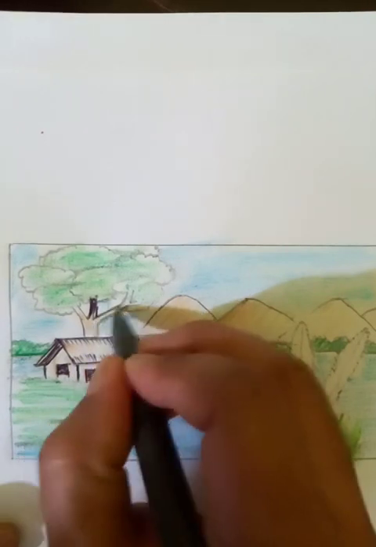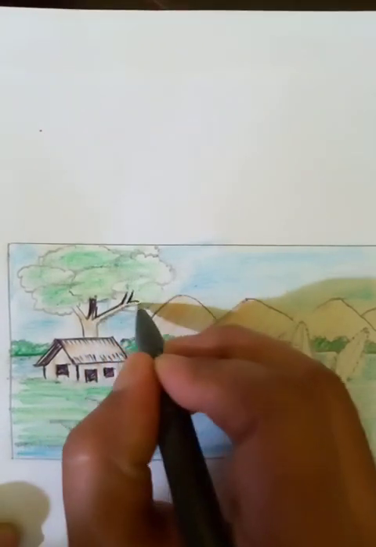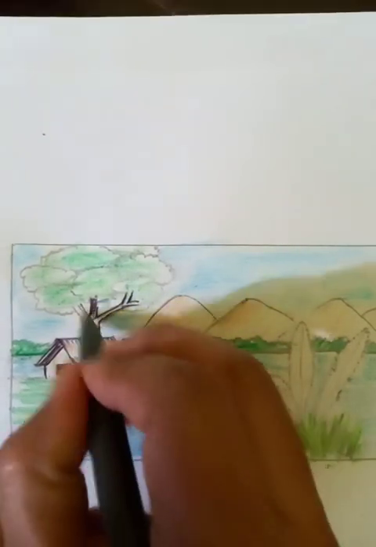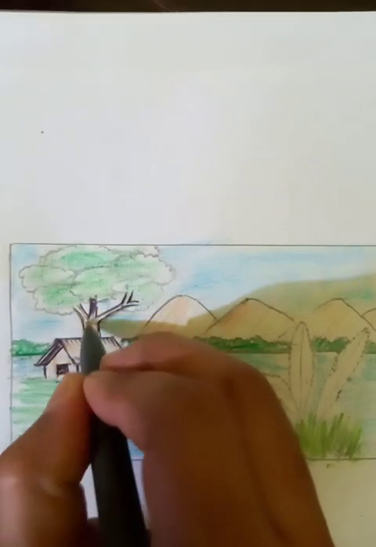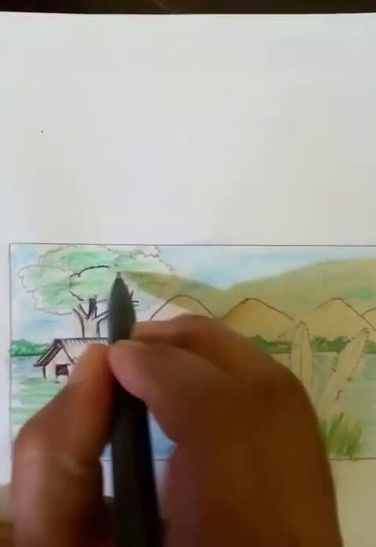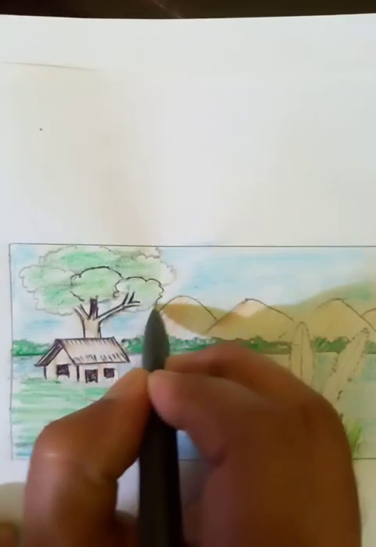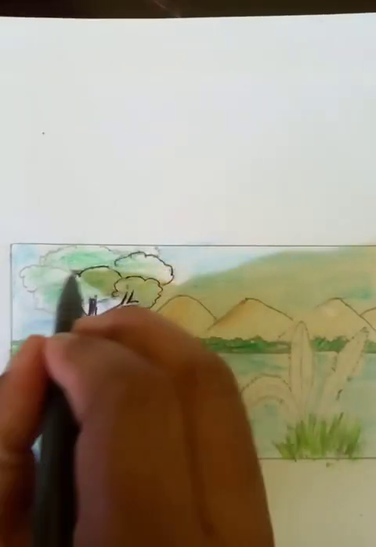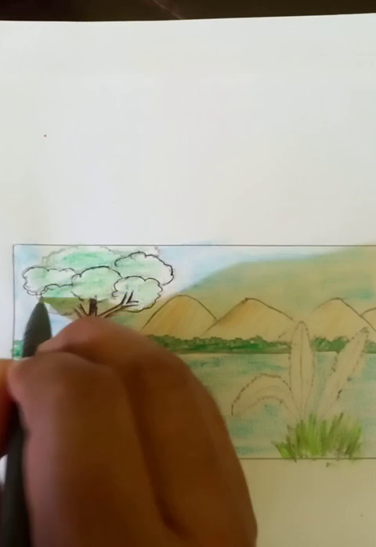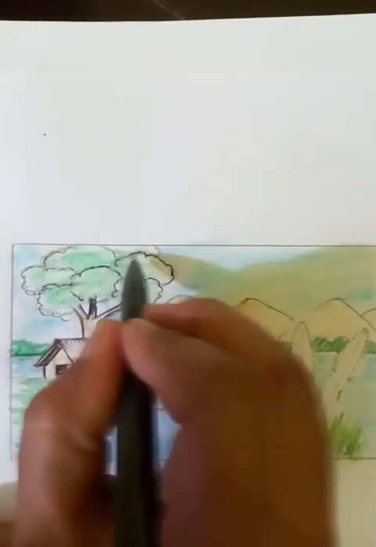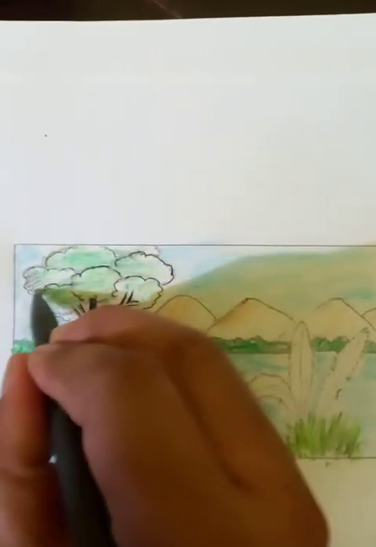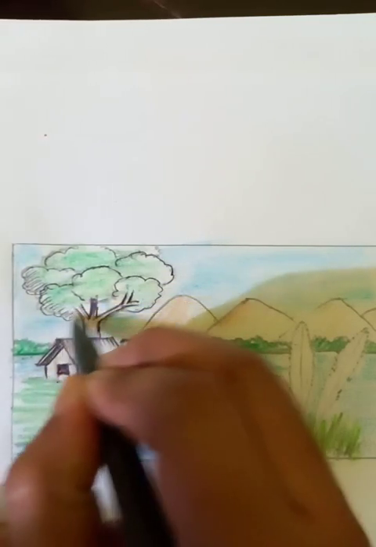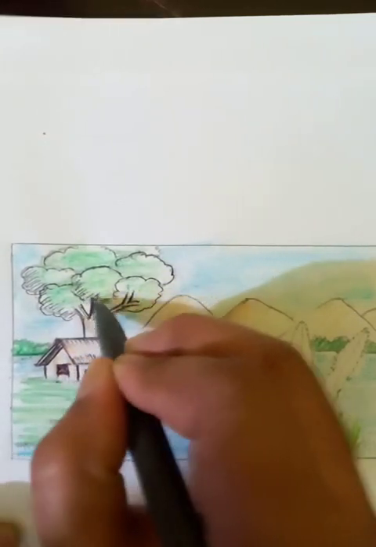Branches of the trees, few shades here. The shades on one side like this.